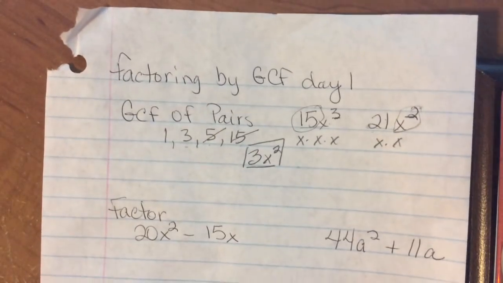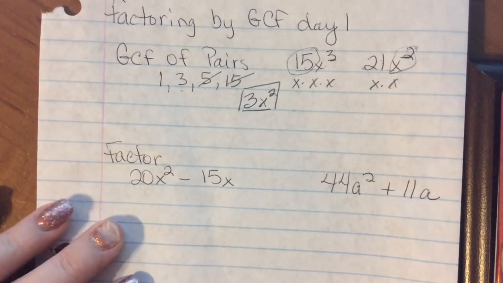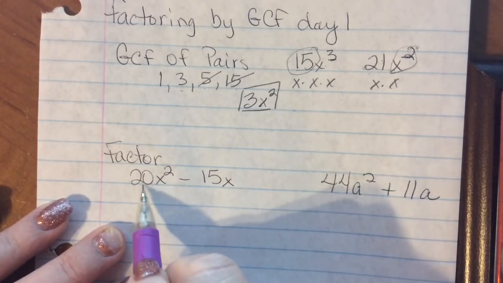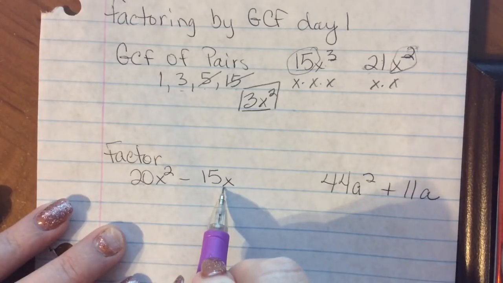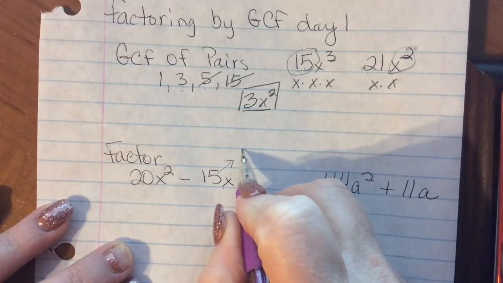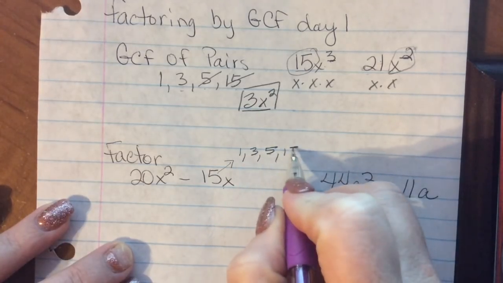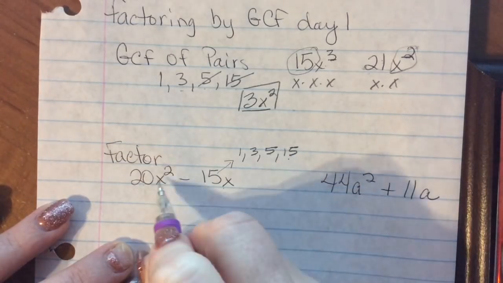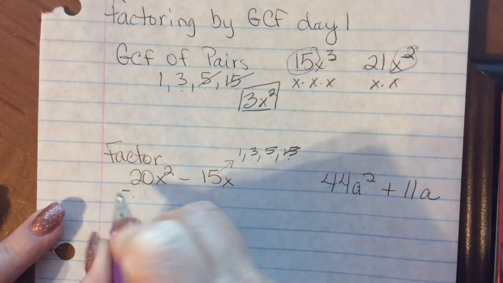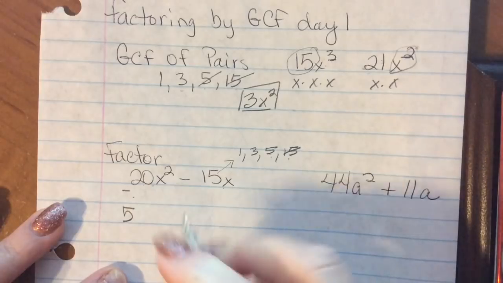Okay, so I'm asking you to factor 20x squared minus 15x. So you're going to do like we did before. We've got to find the greatest common factor for these two first. Okay, so looking at it, like we said, 15 was it. And so I know that this is 1, 3, 5, and 15. Looking back at 20, can't be 15, so it's going to be 5. Okay, so we have 5.